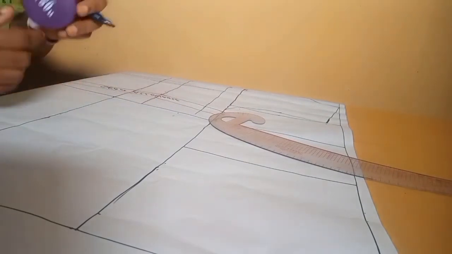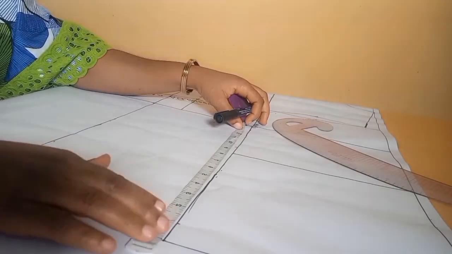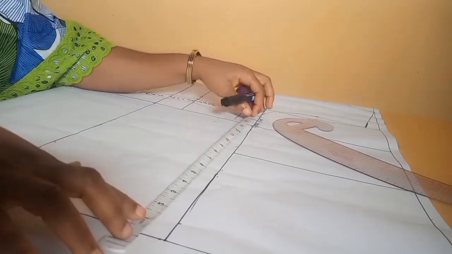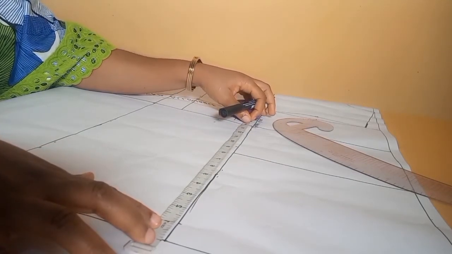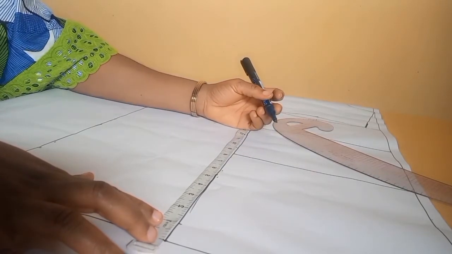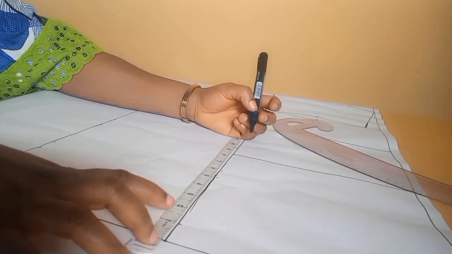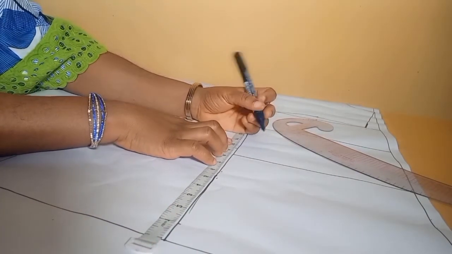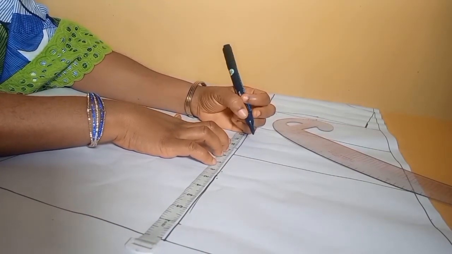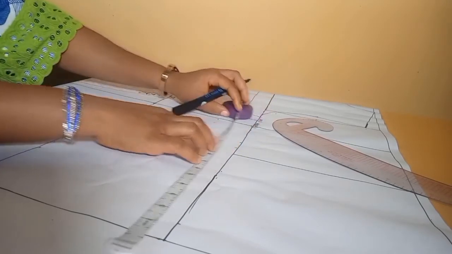And I will enter the bust measurement here. So on the chest line here, I will enter my bust measurement. I'm working with a bust measurement of 37. So quarter of that is 9.25 plus 1 inch for zipper allowance. That will be 10.25, and I will mark it here.